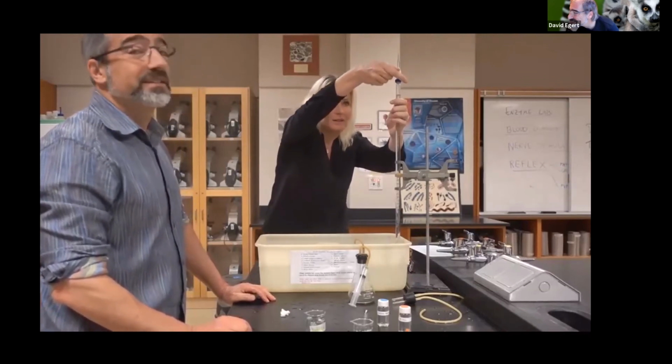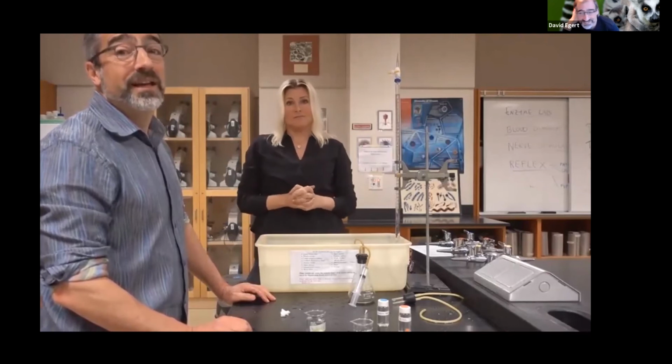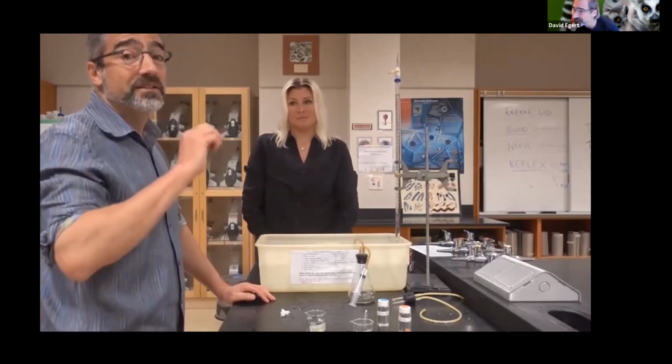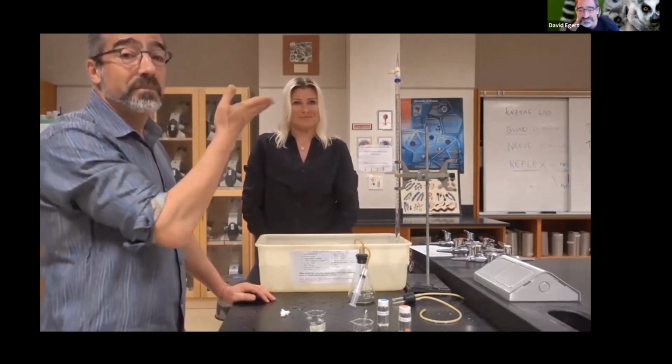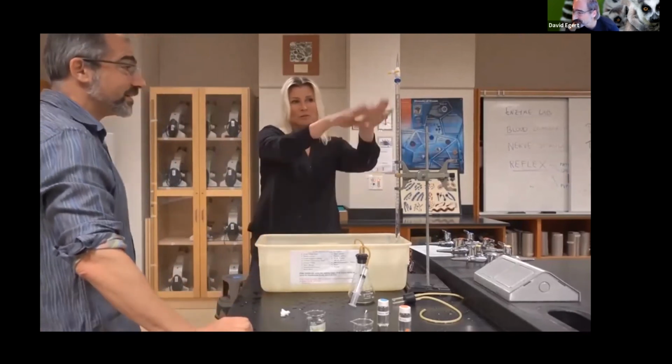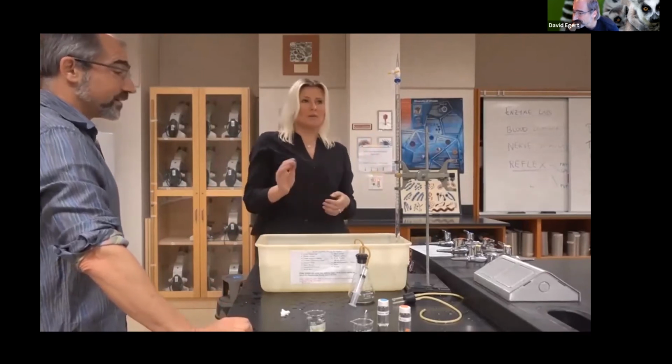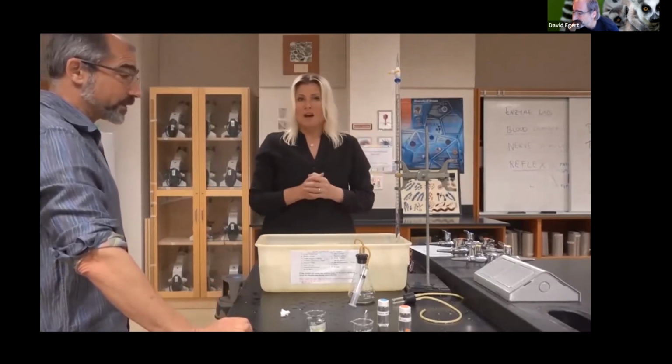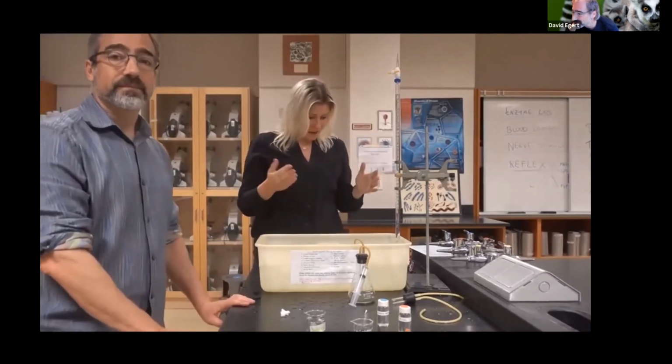There. And this is not quite always as easy as she makes it look. There's kind of this delicate sweet spot, but once you have practice, you'll be able to do that. All right, so if you go lower, then refill the burette and set it up again. All right, so we're ready to go now.